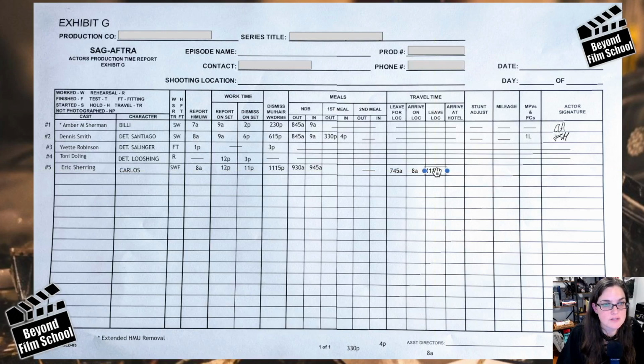Hopefully it times out, because some people worry that they'll hit traffic. Sometimes they might get 15 minutes in the morning or half hour at night, or you might hit rush hour traffic in the morning, so they might get a half hour in the morning or 15 minutes at night. It all depends on what was agreed upon. And all those answers come from the key second AD. So he left location, meaning left base camp, left hair, makeup, wardrobe, on his way home, at 11:15. And he arrived back at his hotel at 11:30 p.m.